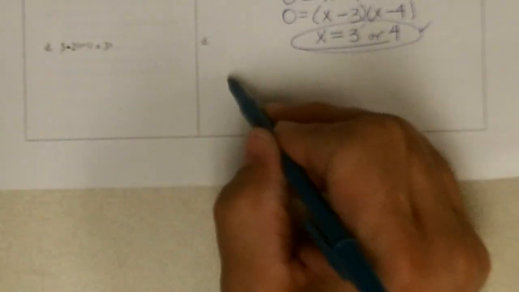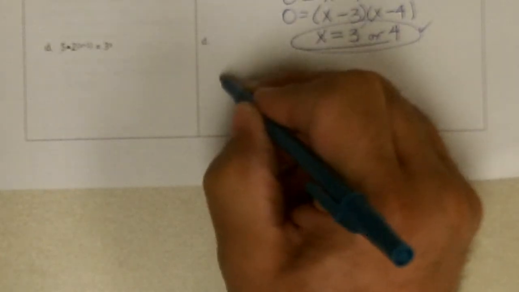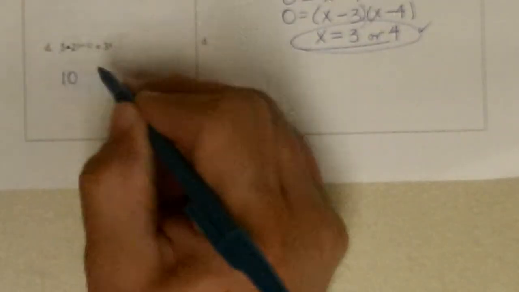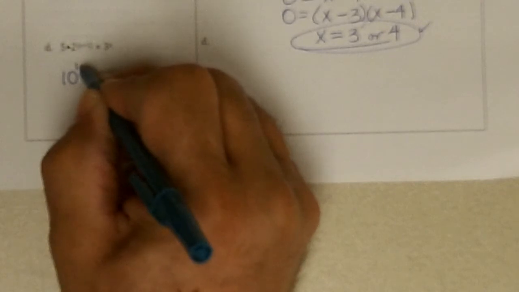And then finally this one. I have unlike bases, and I have a 5 here. Now what am I going to do? Well, I can do a change of base to base 10. There's other ways to do this, but I'm just going to say 5 is 10 to the log.